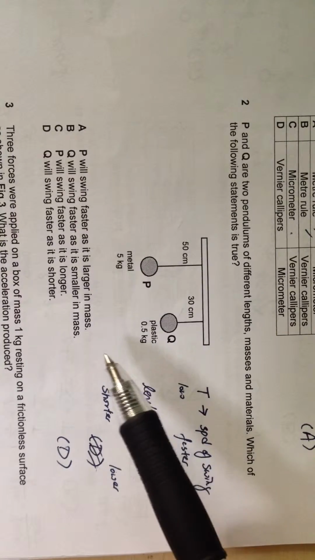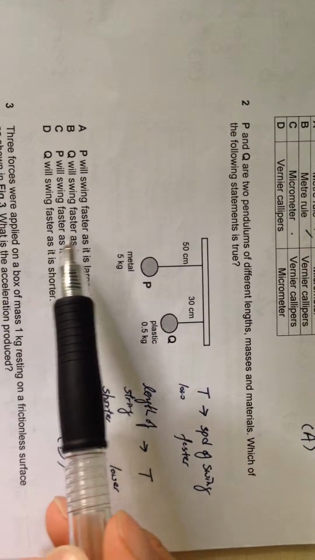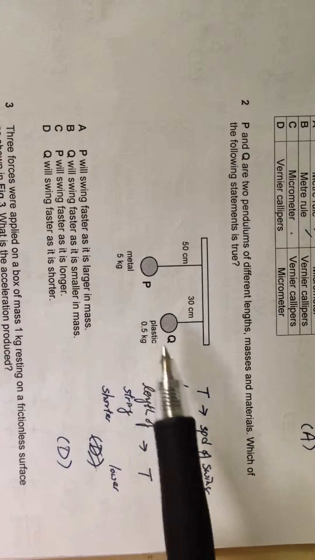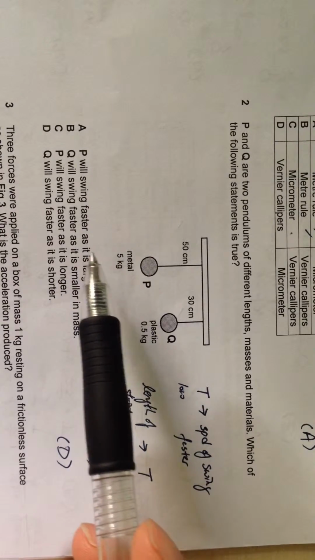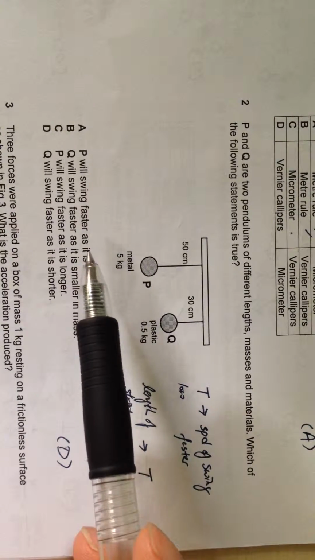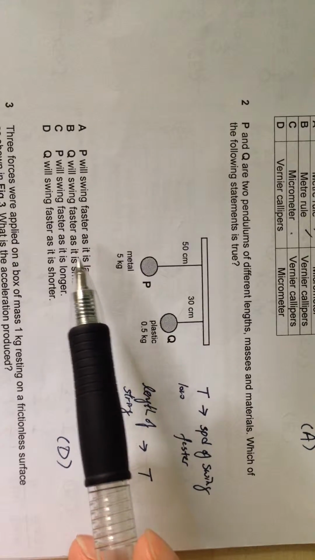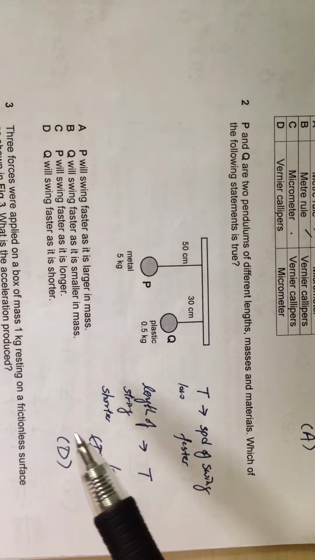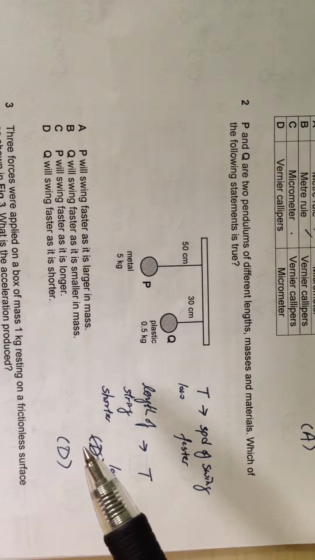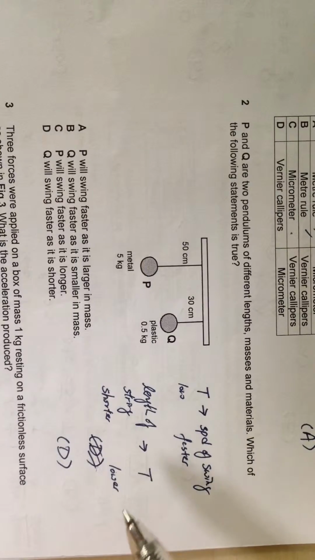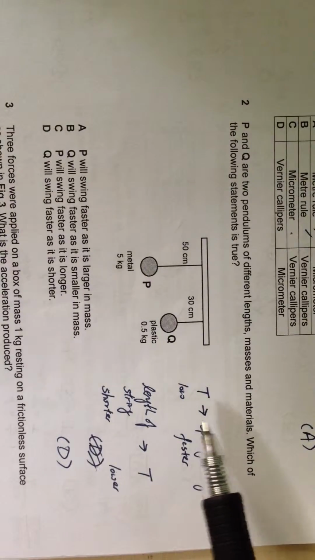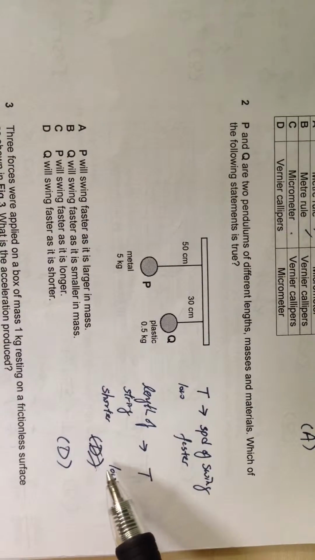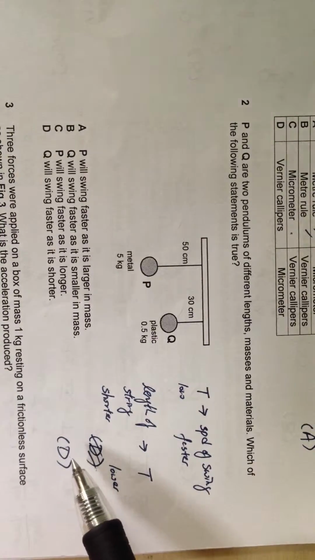Now you may ask me, why am I looking at the period when the options are regarding swinging faster or slower? Well, if you swing fast, it basically means that your period has to be small, because the period is defined as the time taken to complete one oscillation. So the faster you swing, the faster you complete one oscillation, and therefore the lower the period. So the relationship is that when the string is short, the period will be low. Therefore the option is D.